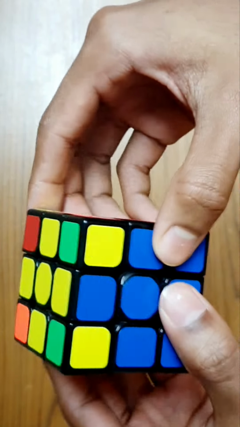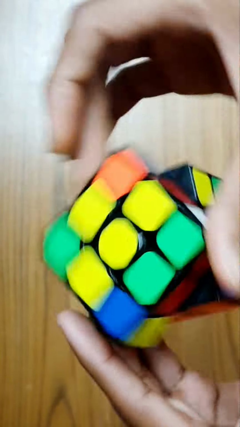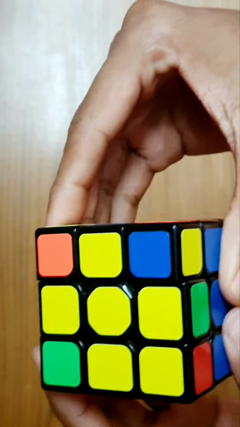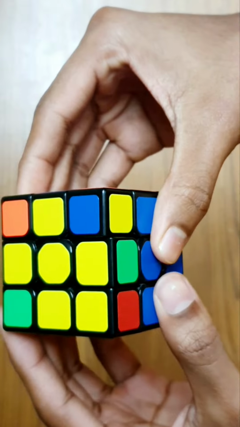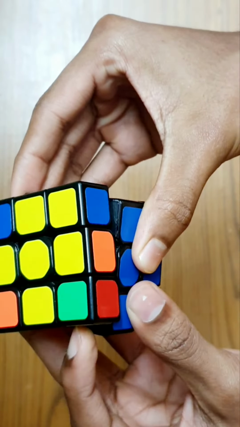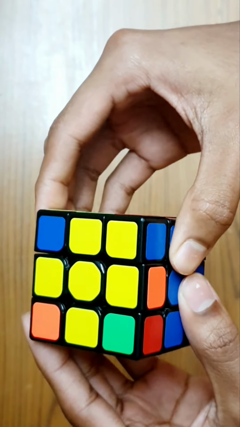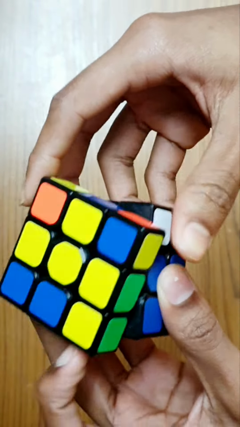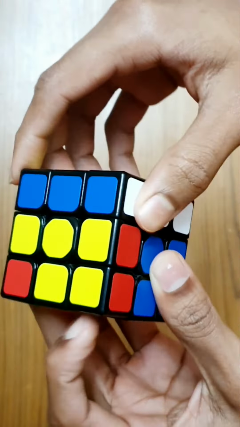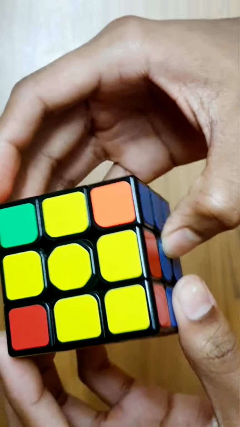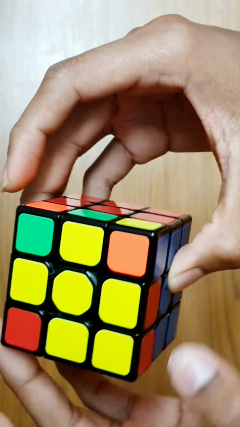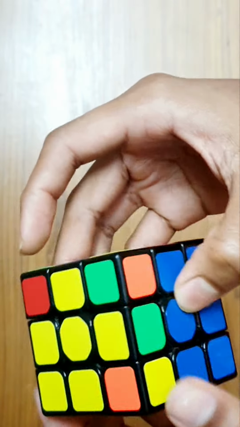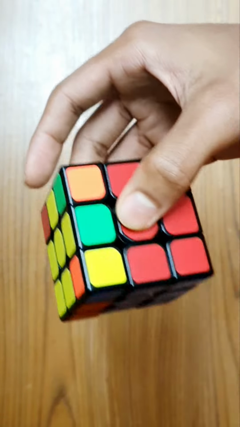Let's begin. First of all, algorithm 1, down, left, left, up, left, down, left, up. Then, as I told before, it's a U prime. You have to twist it like this. Then we have to use the algorithm 2. Right, up, right, down, right, up, right, down. After solving this in this manner, you will see one familiar scenario you are already familiar with.